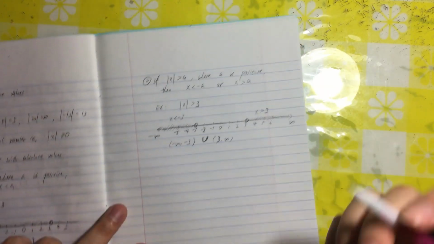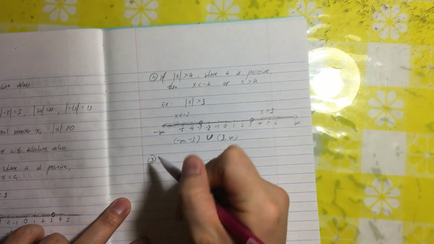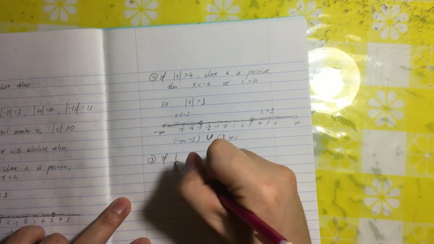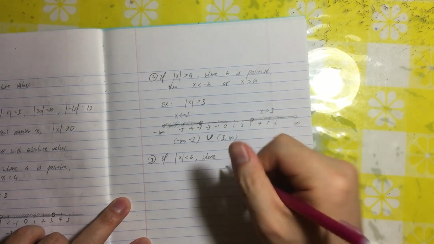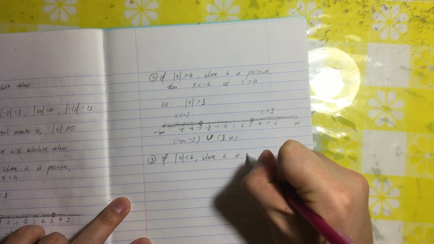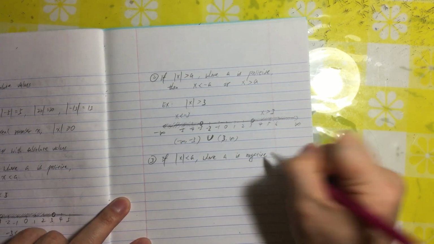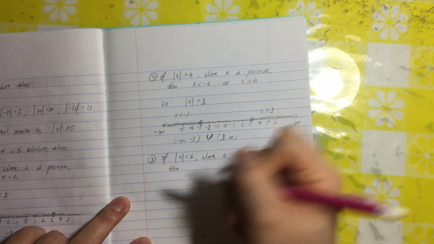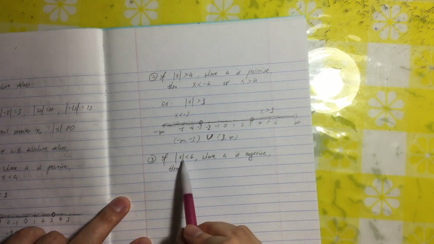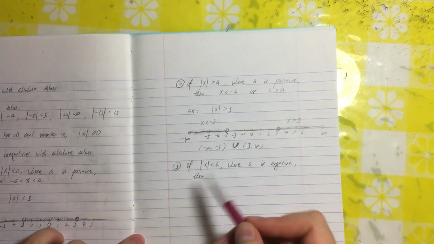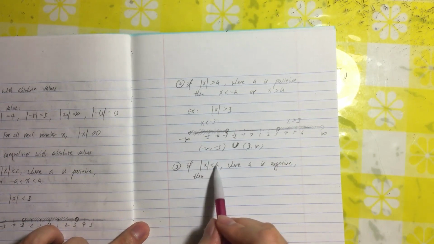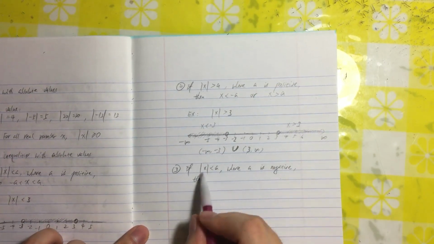That's the second rule. Next, if the absolute value of x is less than a, where a is negative, then what? We know that the absolute value of x is always greater than or equal to 0, so it won't be negative. If it won't be negative, it won't be less than a negative number, so that's impossible. Then there's no solution.